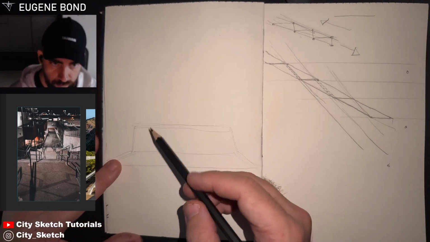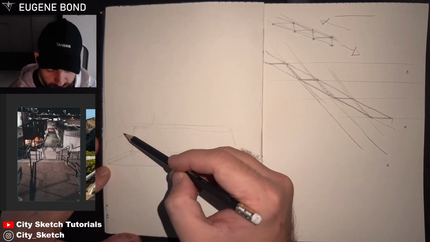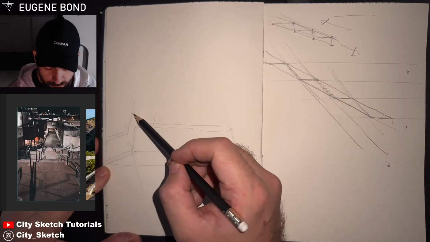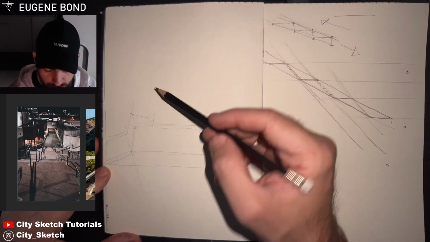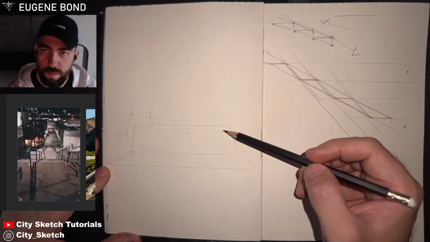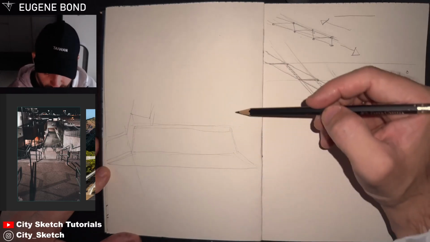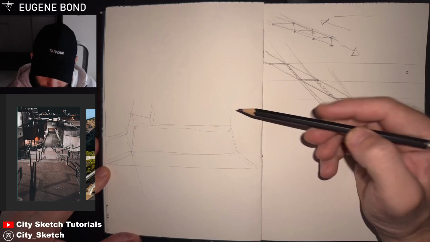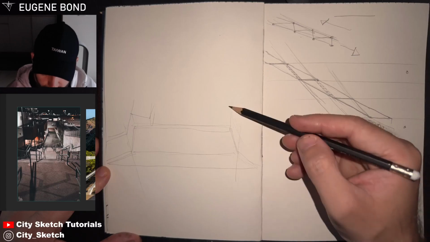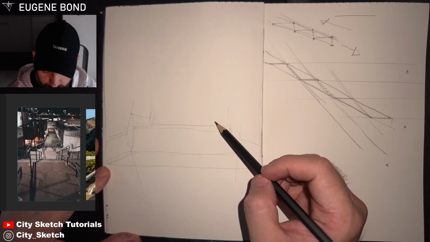Sometimes I start with a perspective grid, sometimes with a composition sketch. Sometimes I only use one vanishing point and build everything according to it. It's personal preference, and it also depends on each particular task.